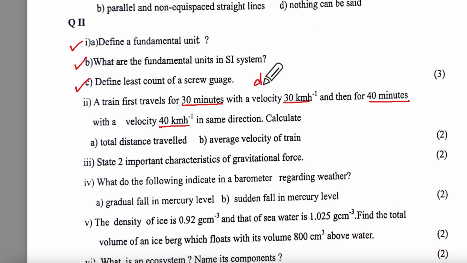So you will find d1 equal to what? Speed 1 into time 1. What will it be? Tell me. Speed is 30 kmph. They are giving all in kmph, so I don't have to convert it into meter per second. So 30 kmph multiplied by 30 minutes, means half an hour. So that will be 15 kilometers.